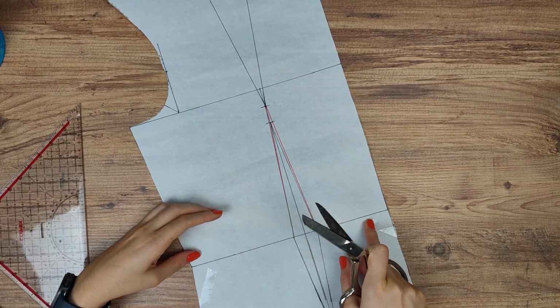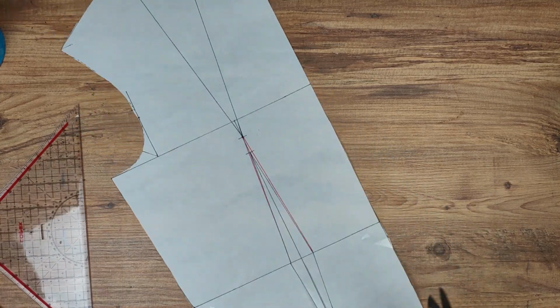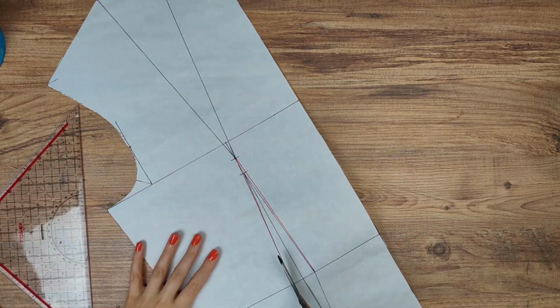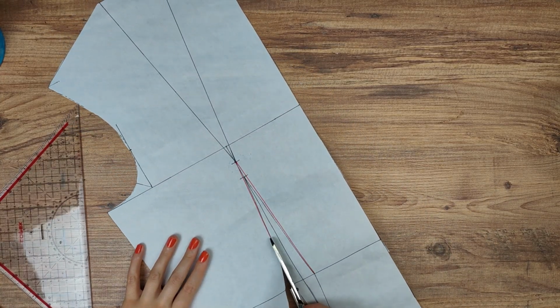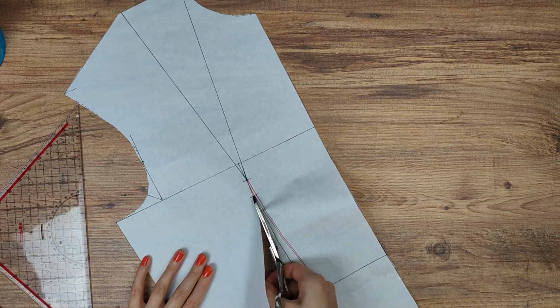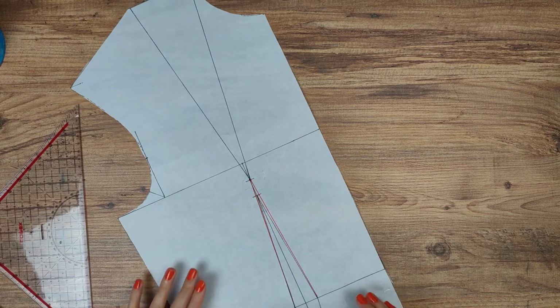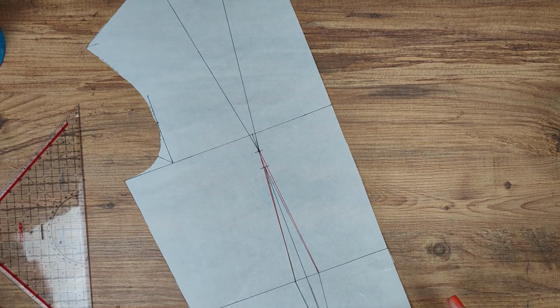This is waistline, hip line. Okay, you see?